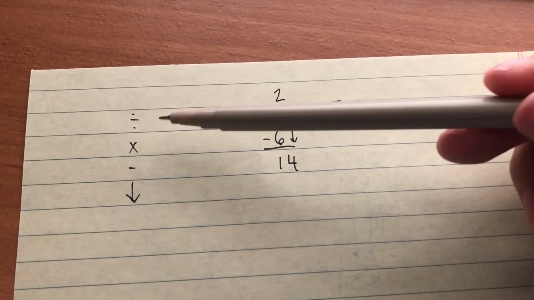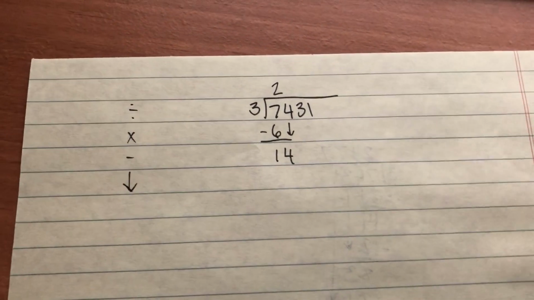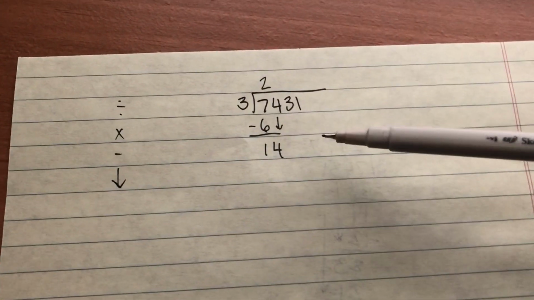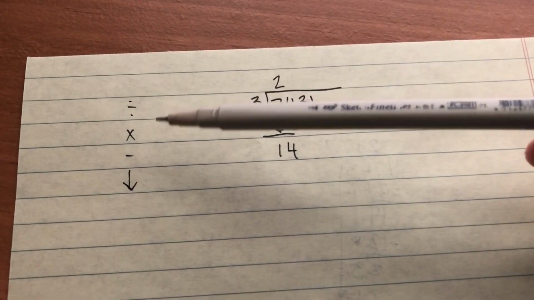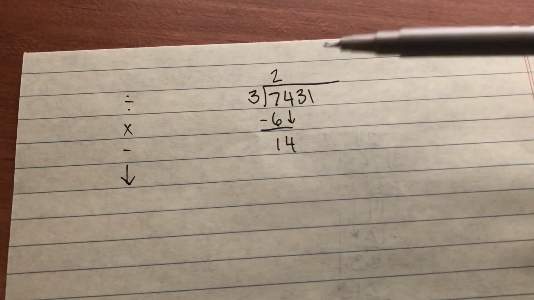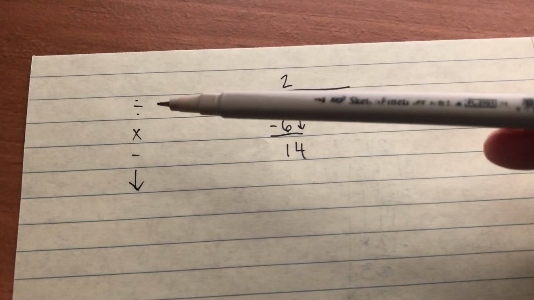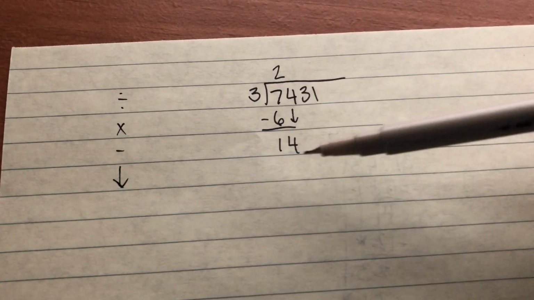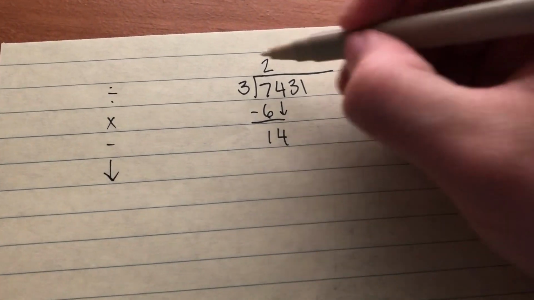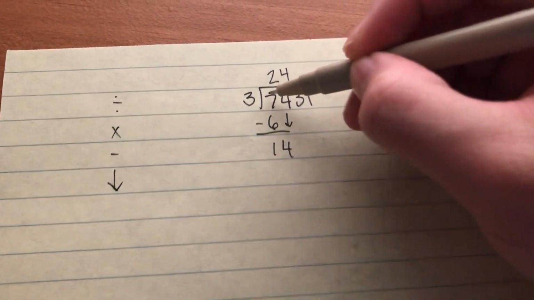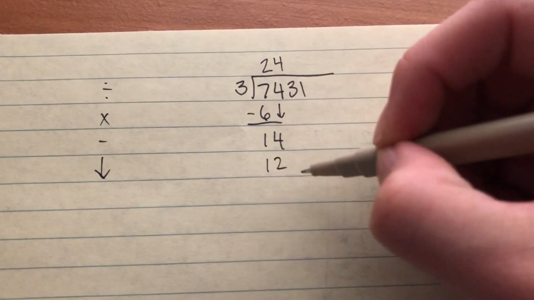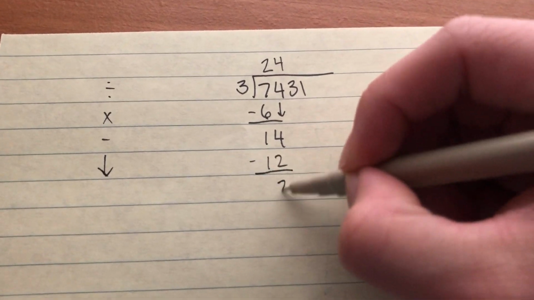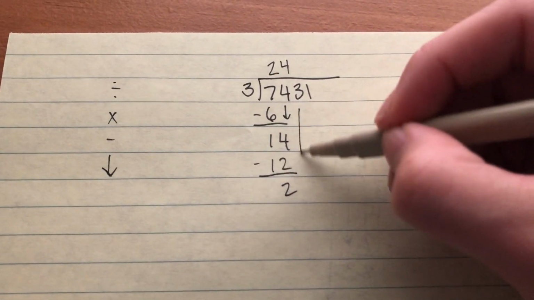So I've just completed my 4 steps, but I'm not done yet, right? I still have all these numbers. So I'm going to do the 4 steps over and over and over again until I get my answer. Okay, so I'm back to division. What is 14 divided by 3? Or how many times can 3 go into 14? 4 times. 4 times 3 is 12. I'm going to subtract. 14 minus 12 is 2. And I'm going to bring down this 3.